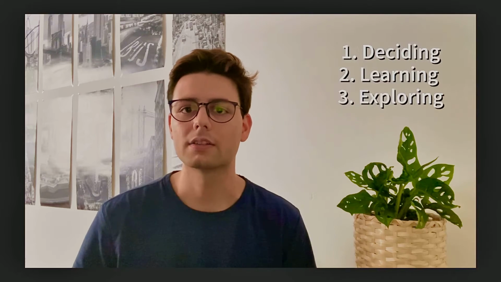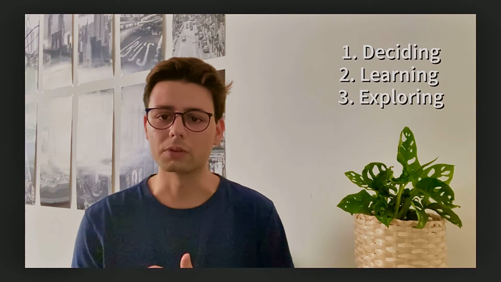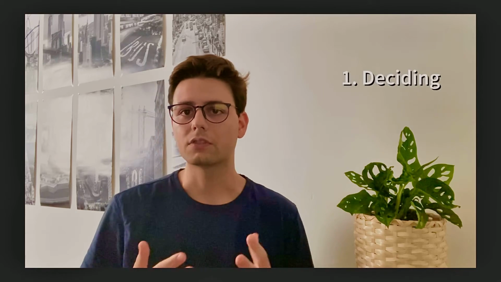In order to learn how to code, you just need to follow these 3 main steps, which can be summarized as deciding, learning, and exploring. In the first step, which is deciding, this is very target-oriented. First, you should just decide what you want to create.